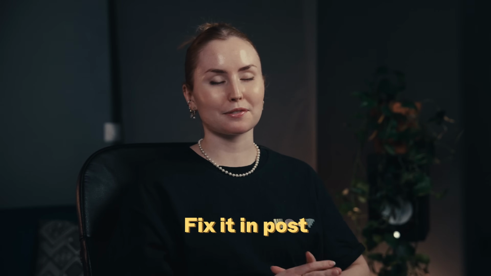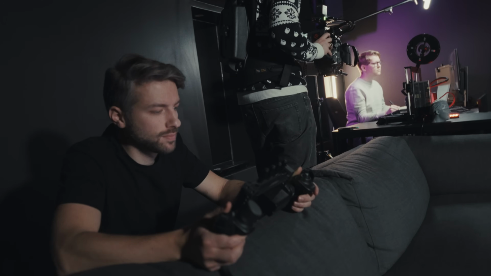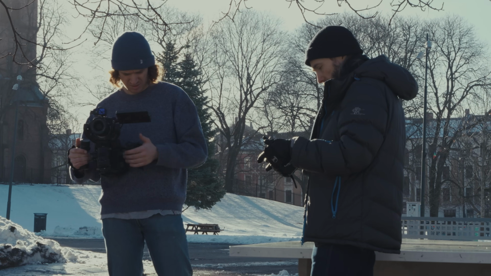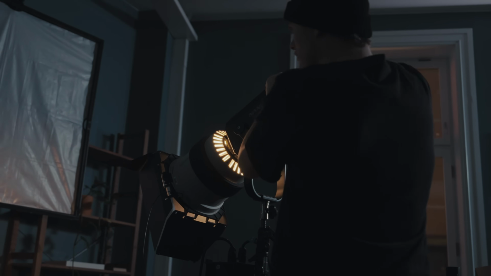Fix it in post is a very common phrase in filmmaking, and usually you don't actually want to fix it in post if you are able to do it in camera, but sometimes you have to. And actually with the blinking, I know that in a lot of feature films they will actually VFX out the blinking from a scene if they're not able to cut it.